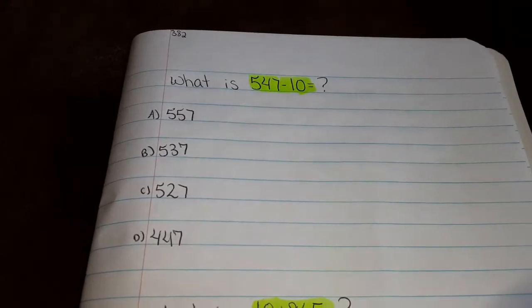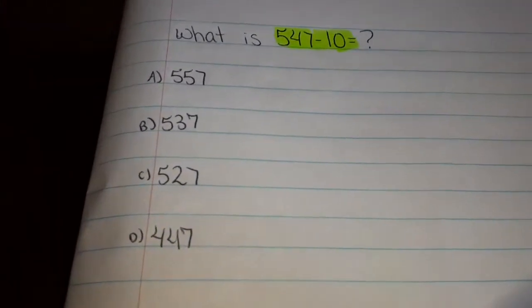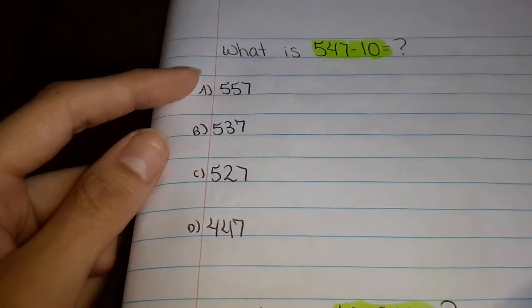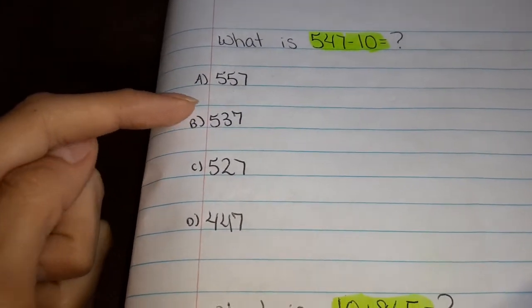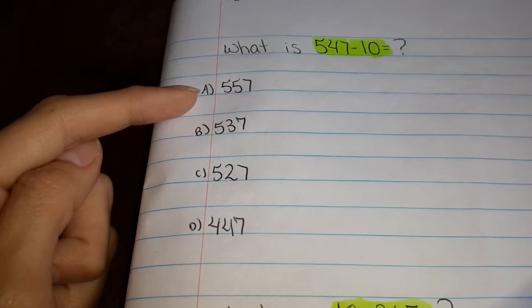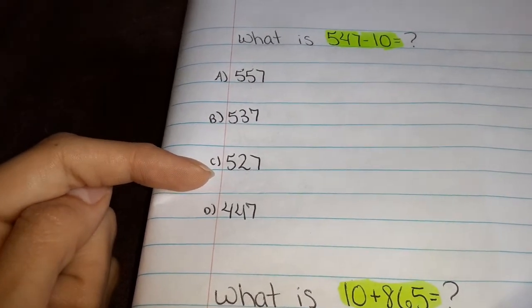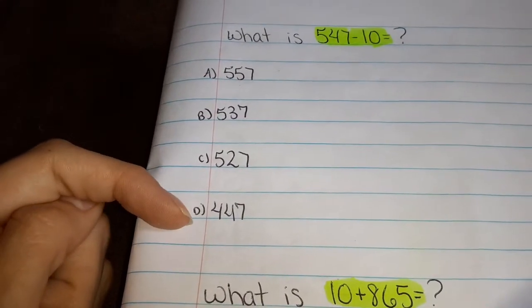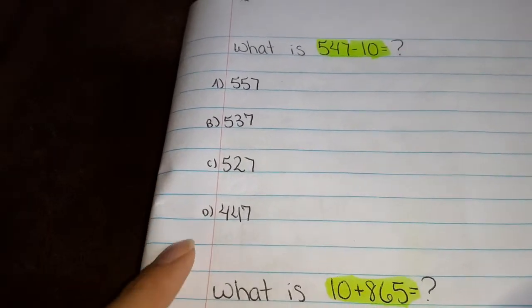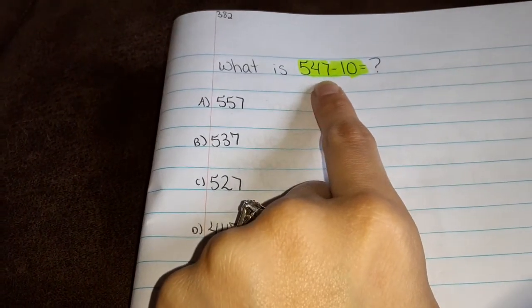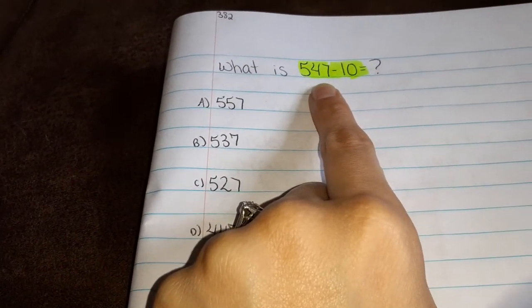What is 547 minus 10? 547 minus 10. Is that going to equal 557, 537, 527, or 447? Could you try skip counting backwards by tens once to get the answer?